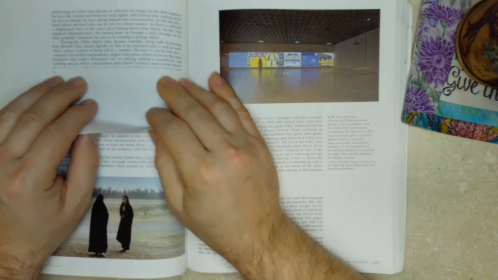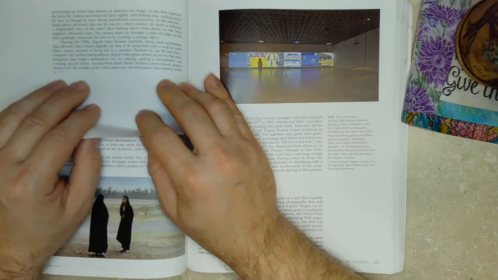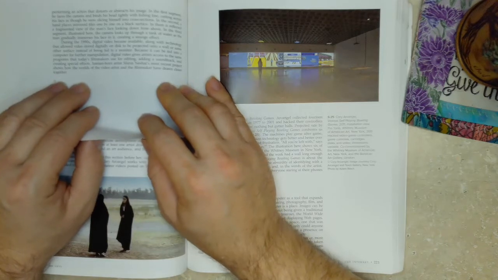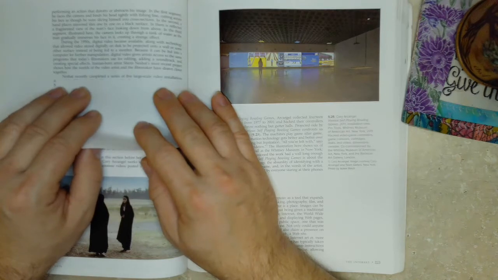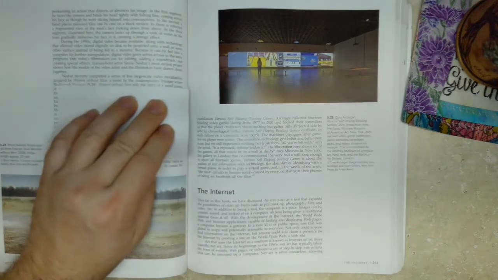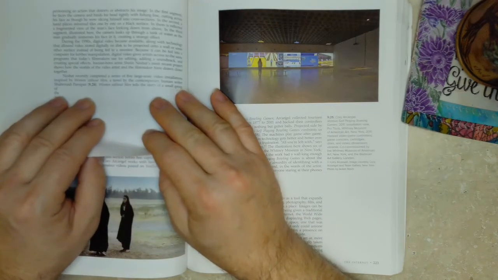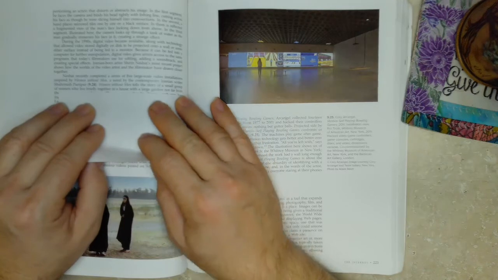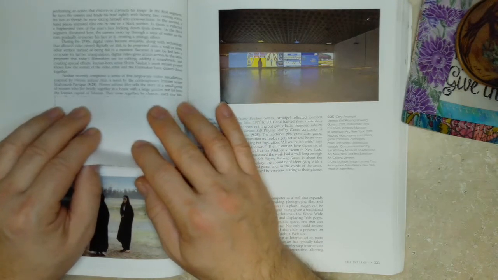Iranian artist Shirin Neshat's most recent project shows how the worlds of the video artist and the filmmaker have drawn closer together. Neshat recently completed a series of 5 large-scale video installations inspired by Women Without Men, a novel by the contemporary Iranian writer Shahrnush Parsipur. Women Without Men tells the story of a small group of women who live briefly together in a house with a large garden not far from the Iranian capital of Tehran.